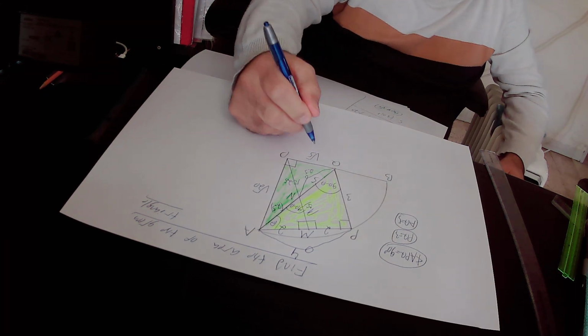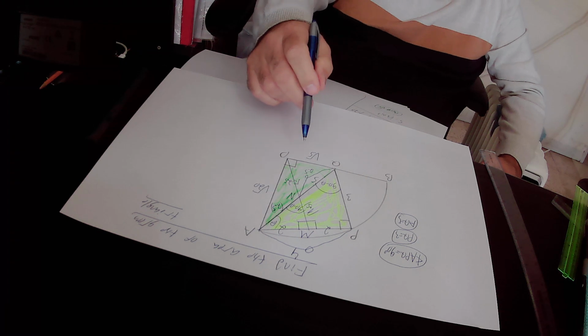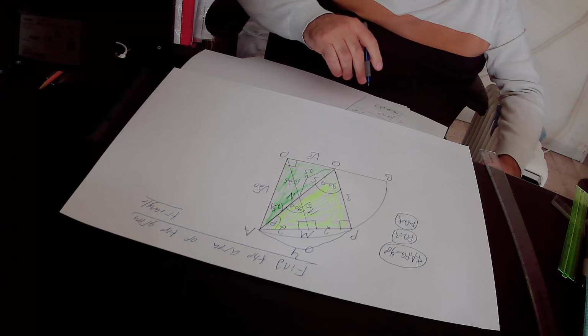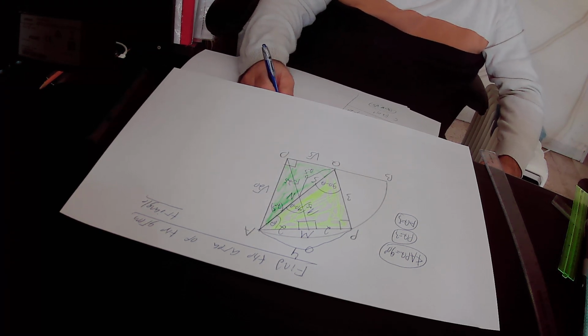Now it is very easy to find the area of the green right triangle AQO.